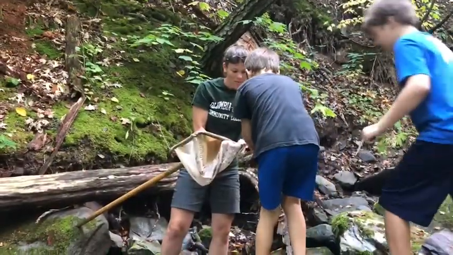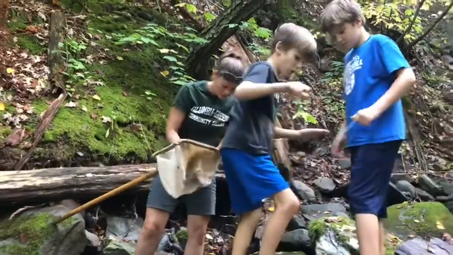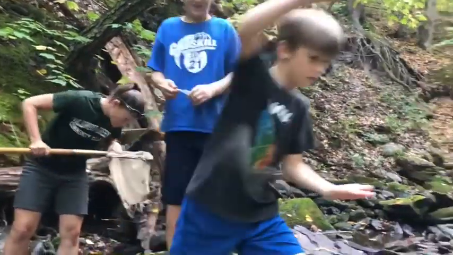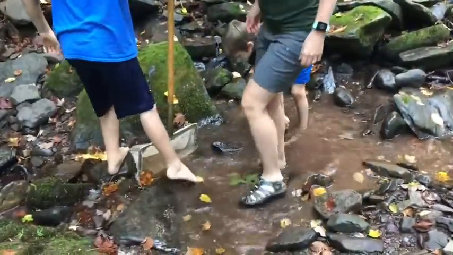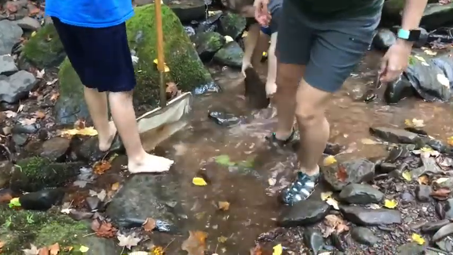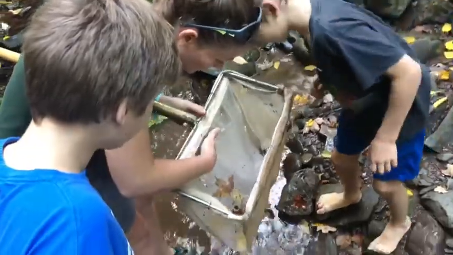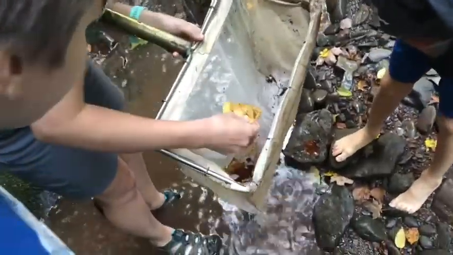Invertebrate. Just go pop them in the water, please. And that in the water thing? Mm-hmm. Go in. There might not be. Crayfish. There was a fish in there.